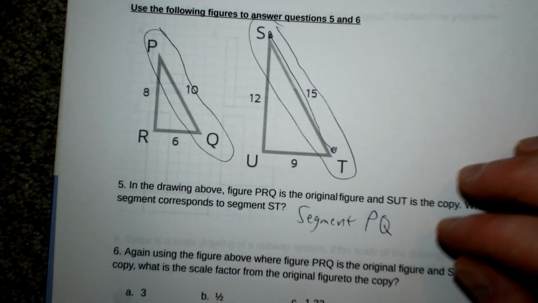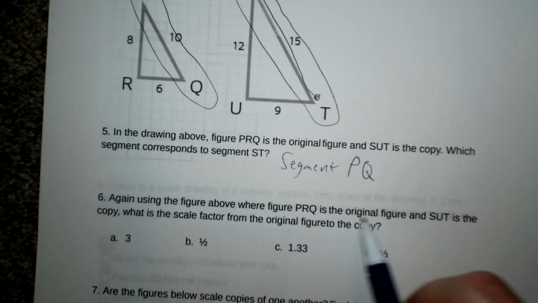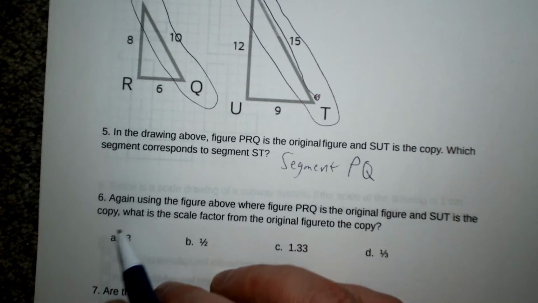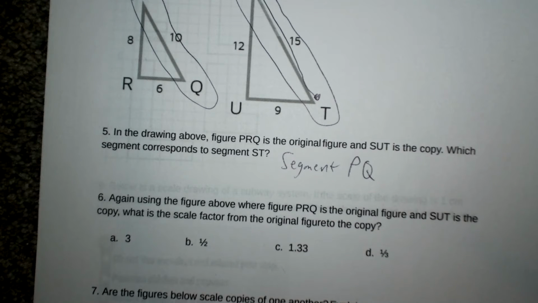Let's move on to number 6. Again, using the figure above where PQR is the original figure and SUT is the copy, what is the scale factor from the original figure to the copy? Well, this is something where you can use division, or you could set up proportions, but let's just use division.